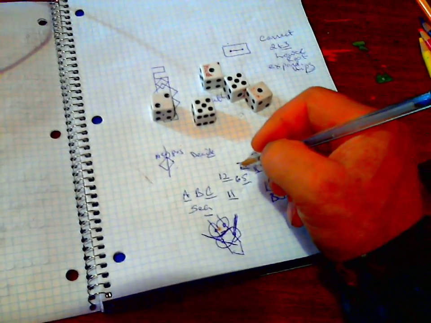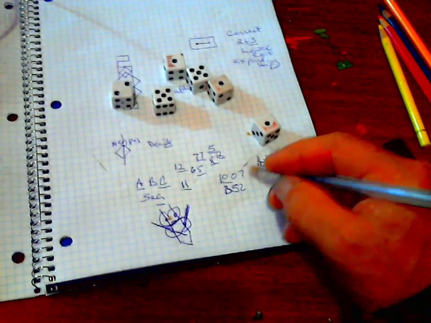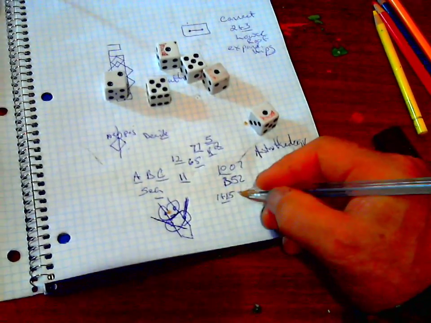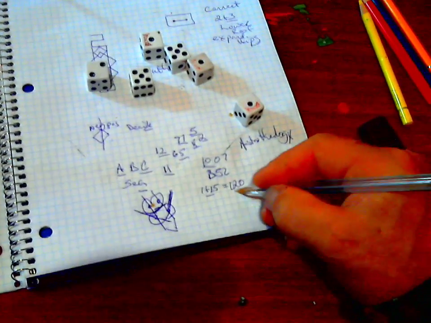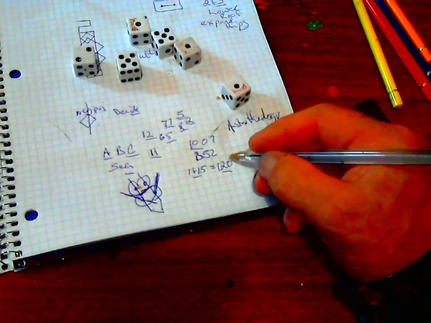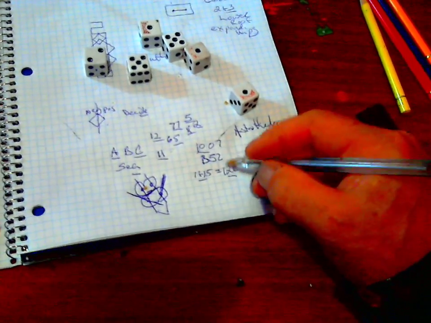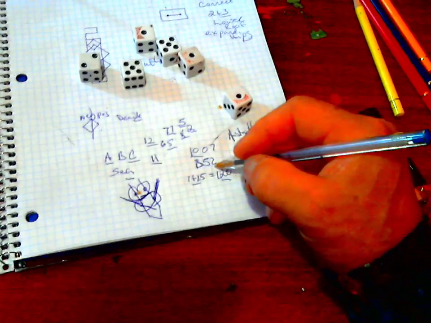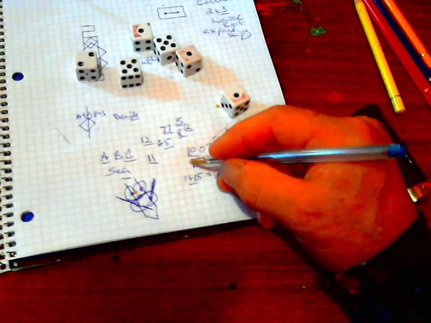1, 2, 1. 5 and 2 is 1007, which becomes 1 and 15, or 1, 2, 15, equaling 120. This will equal 1, 2, 6. 1, 2 again comes back to this number over here. What is 15? When you get 0 before a number, B equals 0, 2 equals 8.